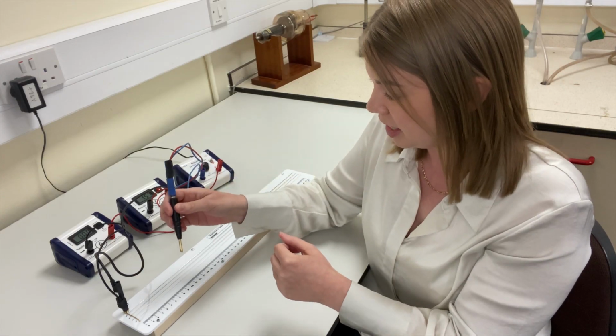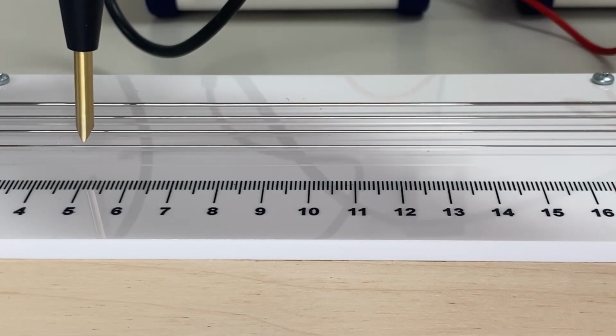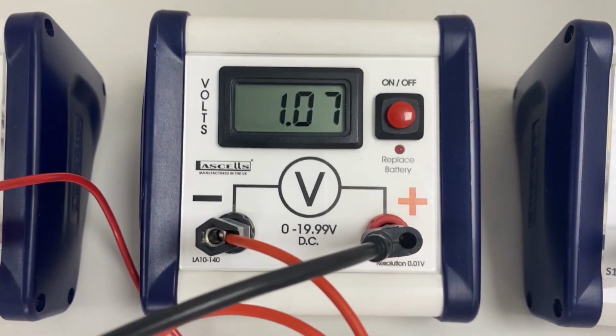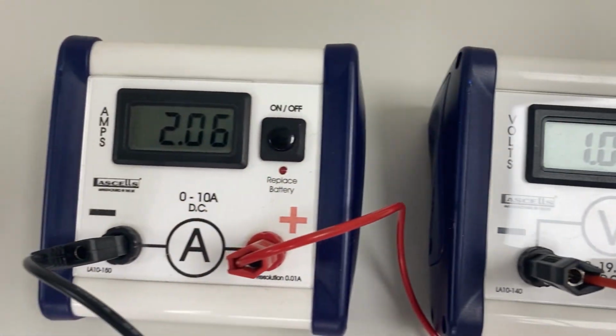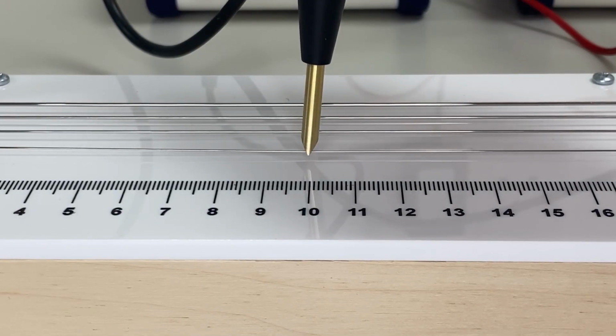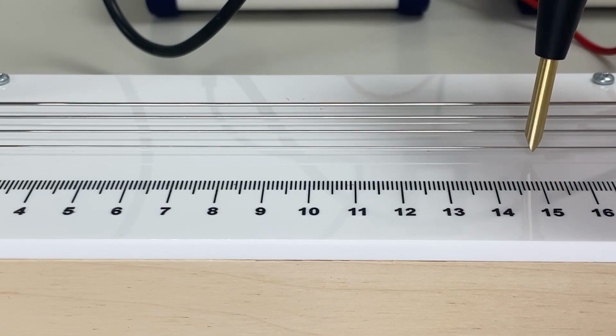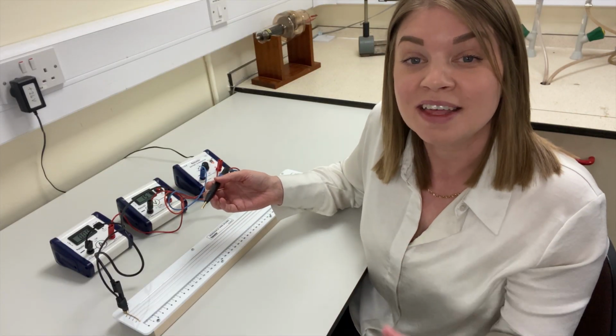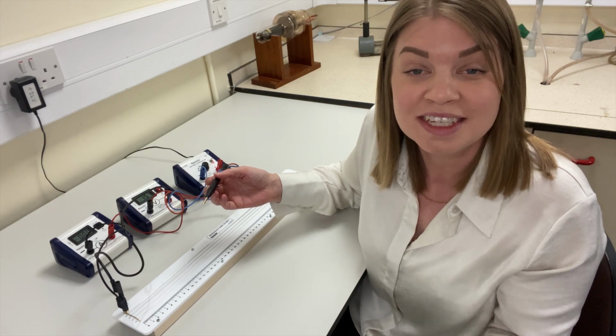So that's why I'm using that. For the first data point at 5cm, I need to take down readings of voltage off the voltmeter and current off the ammeter, and then repeat the whole process at 5cm intervals. So the next one will be at 10cm, next one at 15, and so on and so forth until we get to 50cm. We can then use Excel to analyse the results and see what the graph looks like.